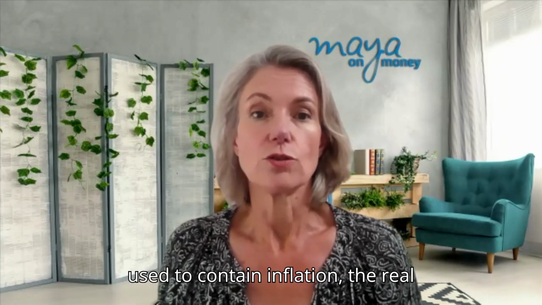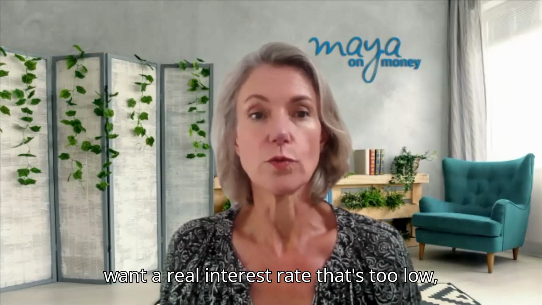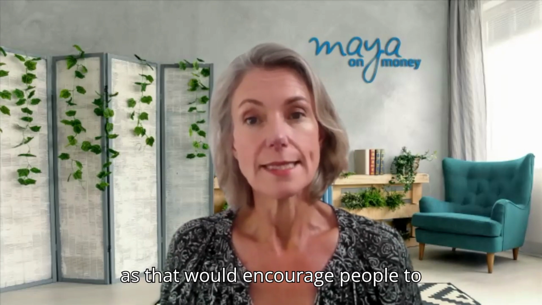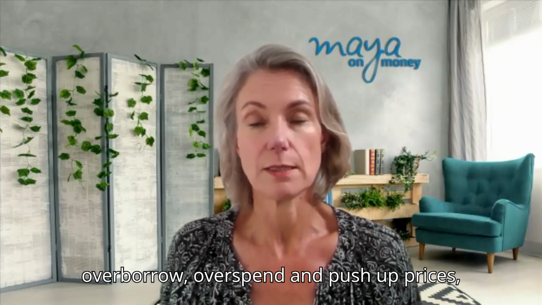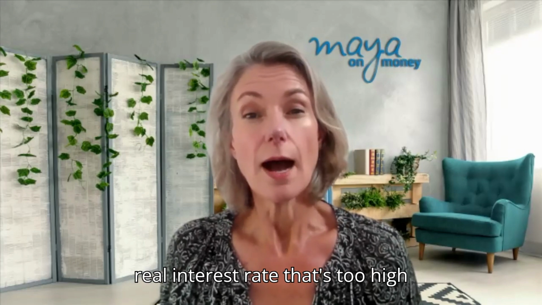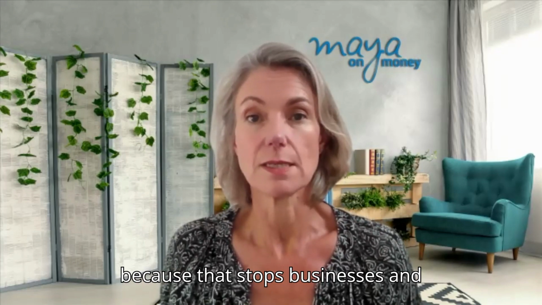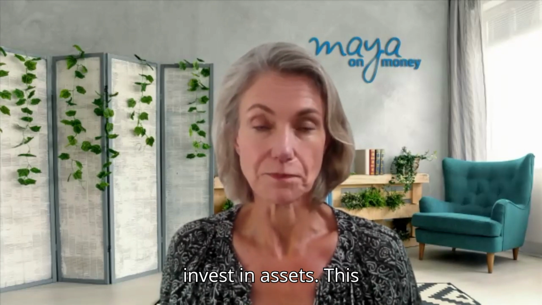As interest rates are used to contain inflation, the real interest rate matters. We don't want a real interest rate that's too low, as that would encourage people to overborrow, overspend, and push up prices, creating inflation. But we do not want a real interest rate that's too high, because that stops businesses and households from borrowing to grow and invest in assets.